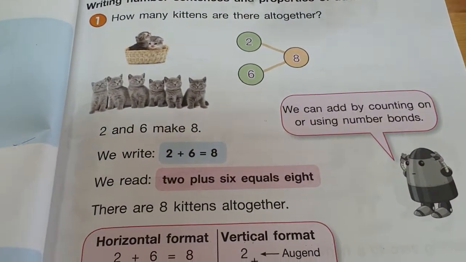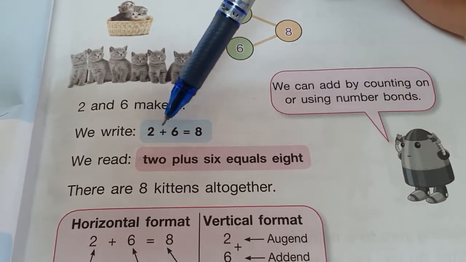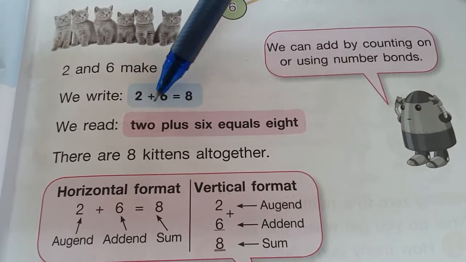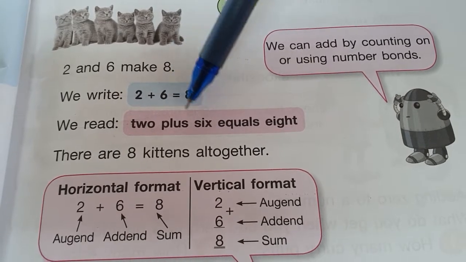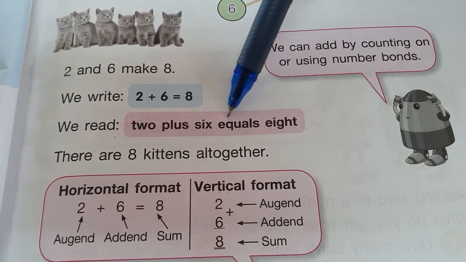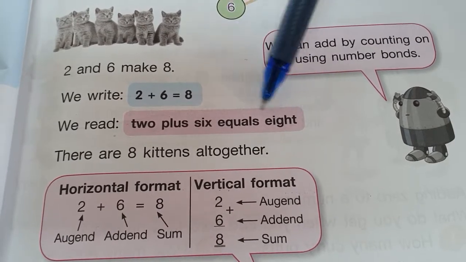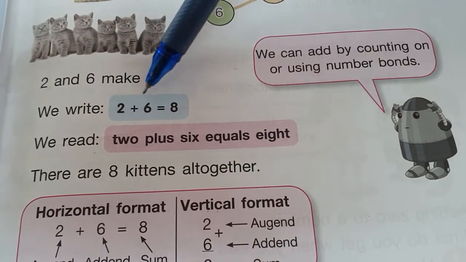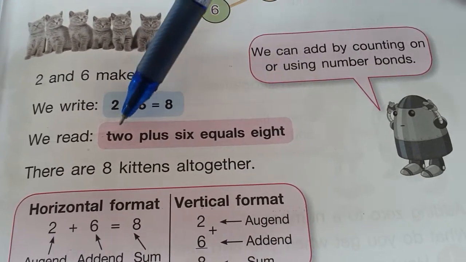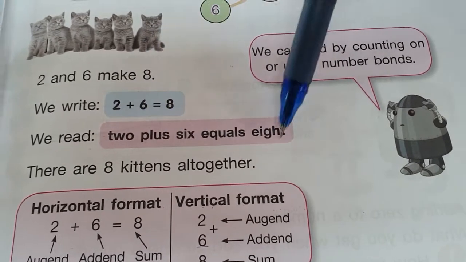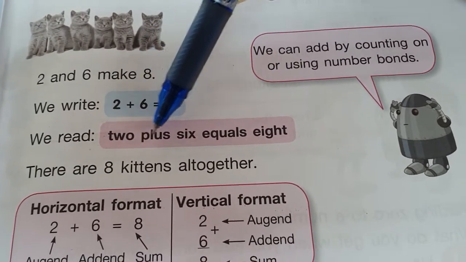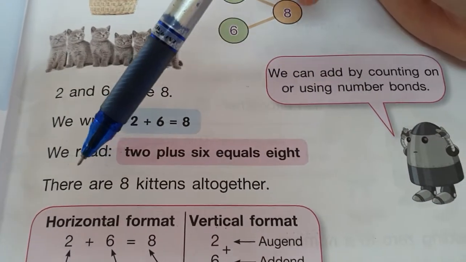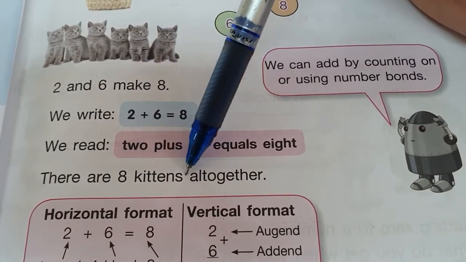And this is the way we read it: 2 plus 6 equals 8. So this is the number sentence. It is written like this, and this is how you write the number sentence in words, and this is how you pronounce it. 2 plus 6 equals 8. So the answer, there are 8 kittens altogether.